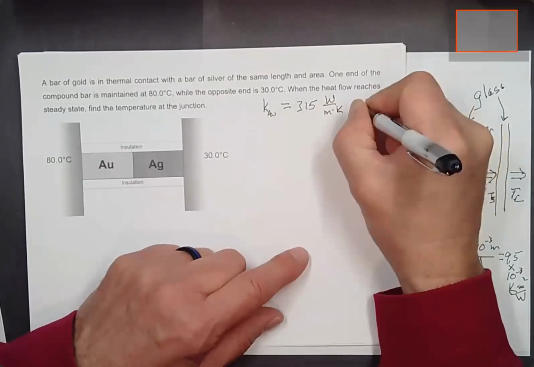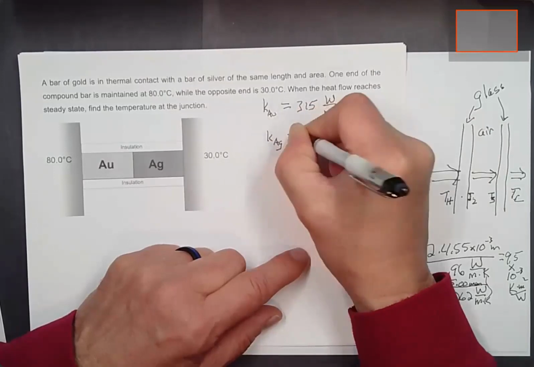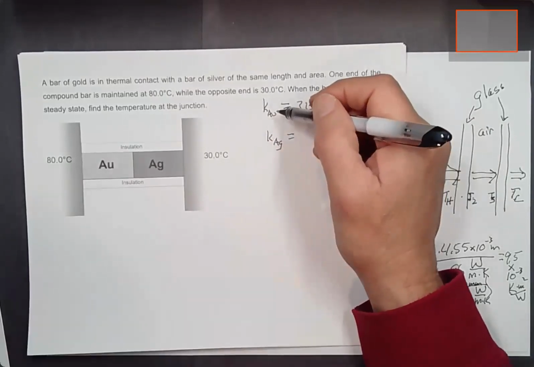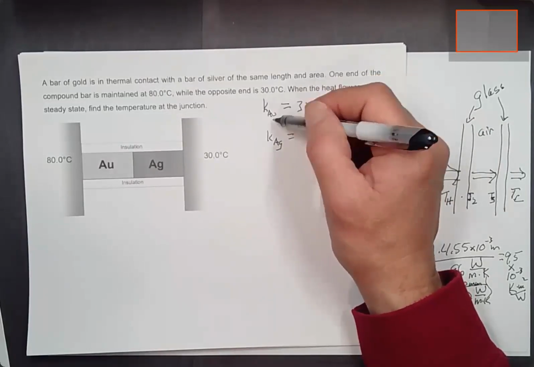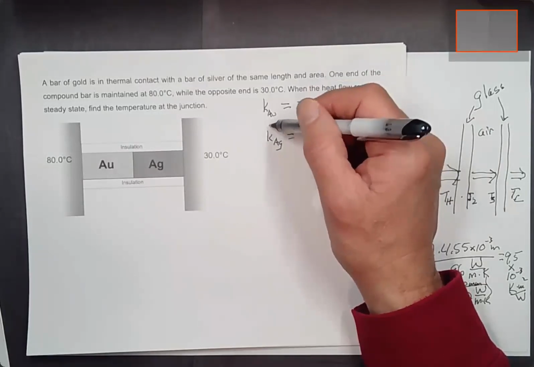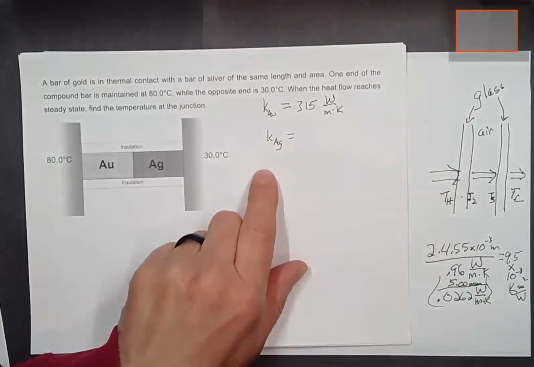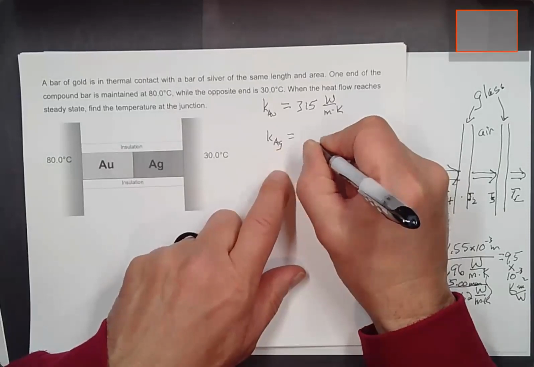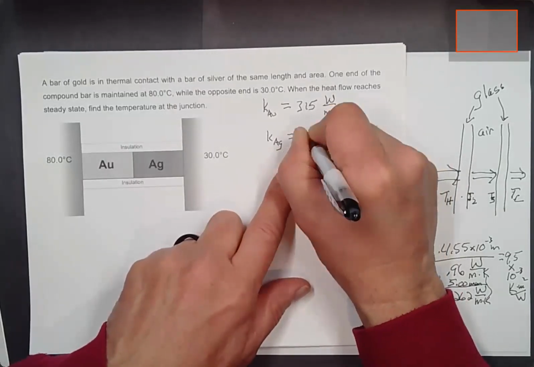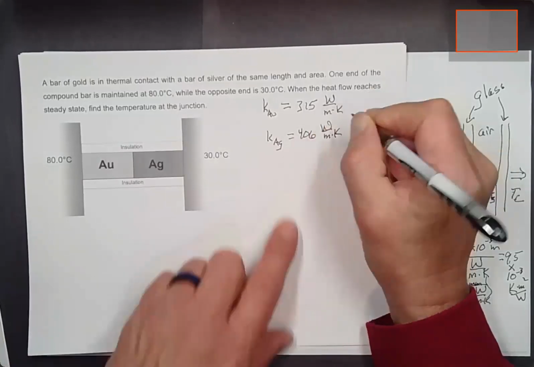And for silver, K sub AG, let's see, aurum in Latin meant shining dawn, and that's why gold got that. And I can't remember why silver gets an AG. It was from a Latin term anyway, whatever it was. And it's 406 watts per meter Kelvin. But we've got a problem to solve here.